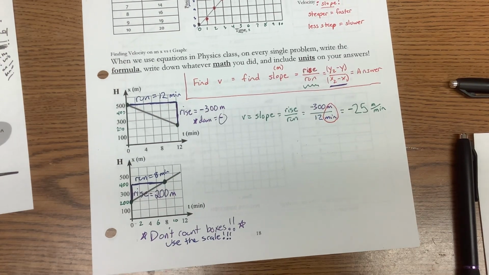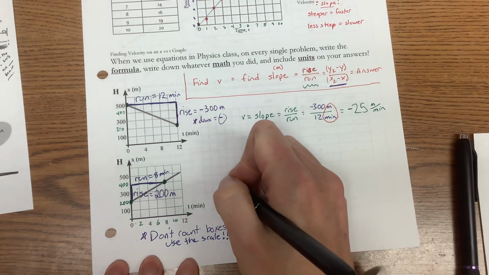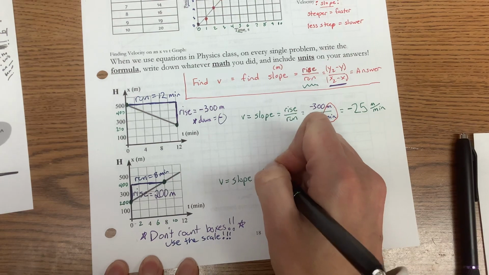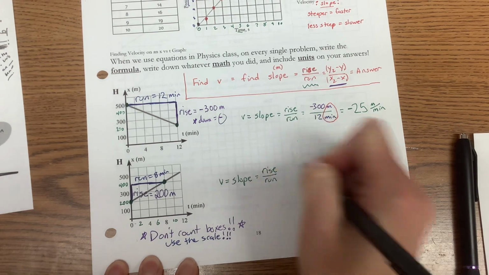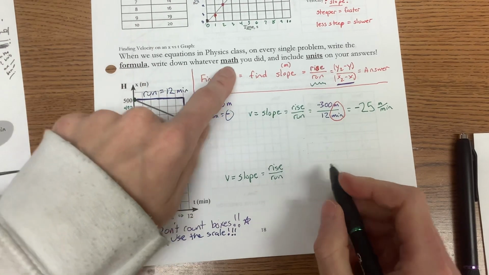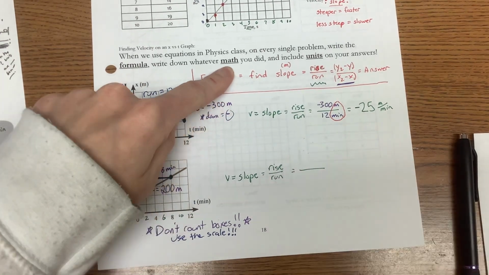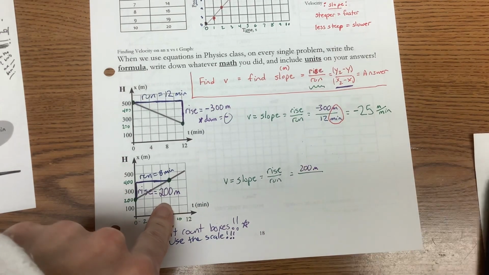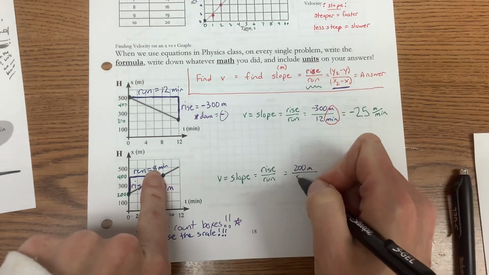So then when we are writing out our work here, the velocity is the slope. Okay, we're doing rise over run. That's the formula that we have to write down. Then we have to write down whatever math we're going to do. So we're going to be dividing our rise, which was 200 meters, by our run, which was 8 minutes.